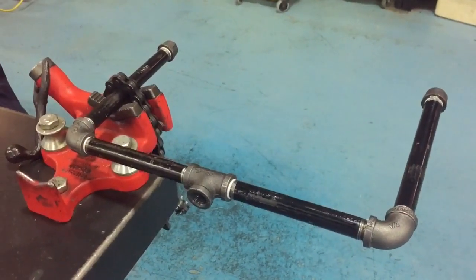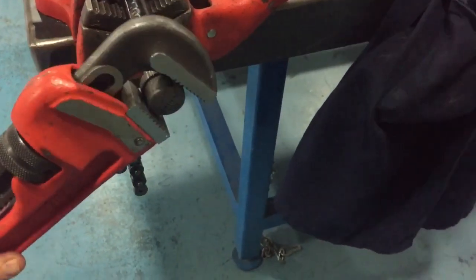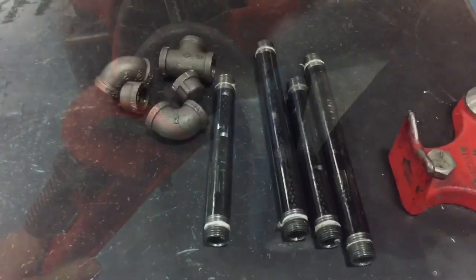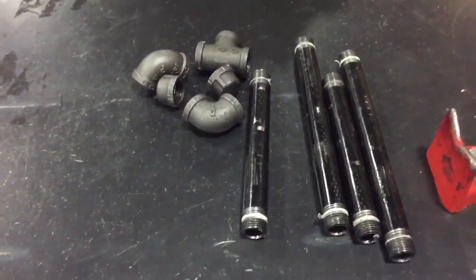We're going to discard the piping and keep the fittings for the next group. All right, and just to point out, we're going to be going counterclockwise now to loosen off. All right, so I've got it all disassembled. Piping's going to go in our scrap metal bin, and our fittings are going to be saved for another group.